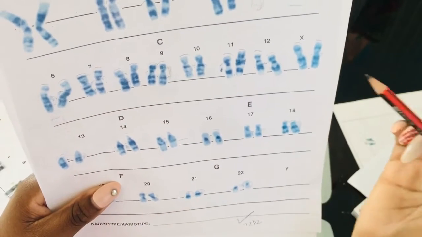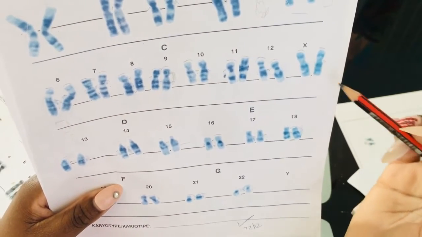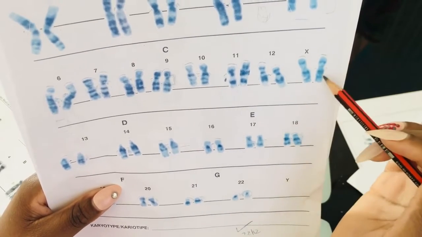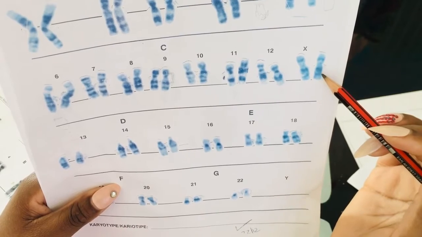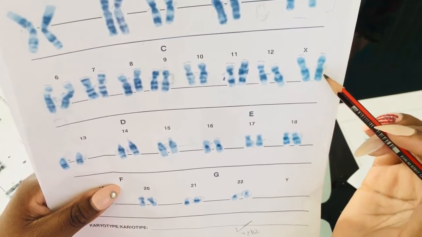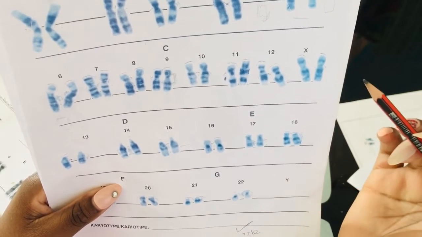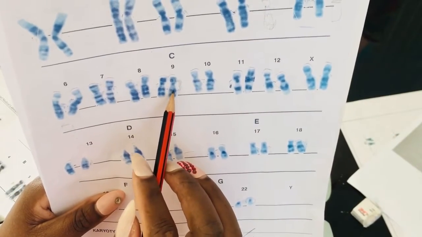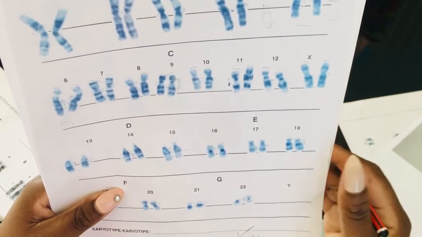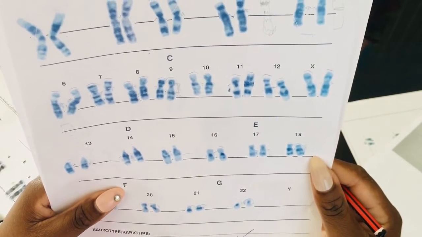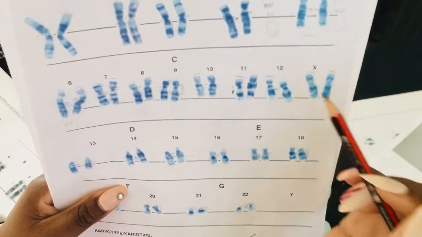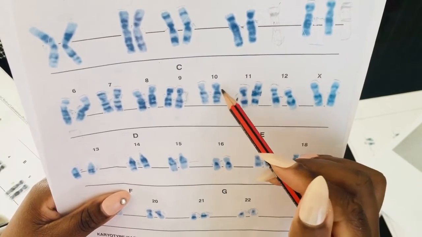When you look at your chromosome X, which we're going to get into shortly, the 2 bands are not close to one another. There's a space between them, which is significant. If you compare them to chromosome 9, you're really going to see that the 2 bands are kind of close to one another. Moving to our chromosome 10.